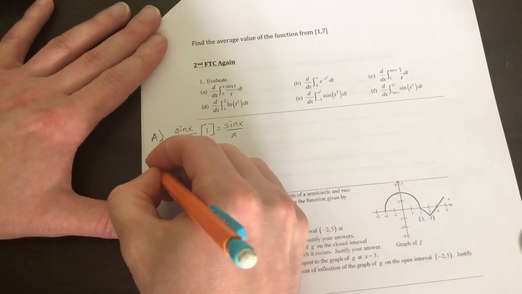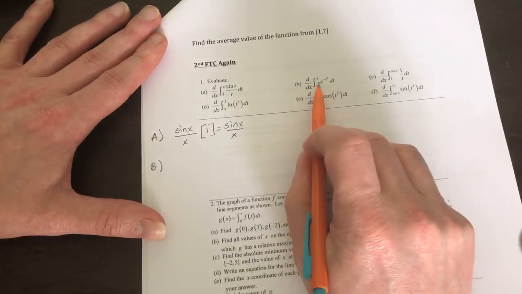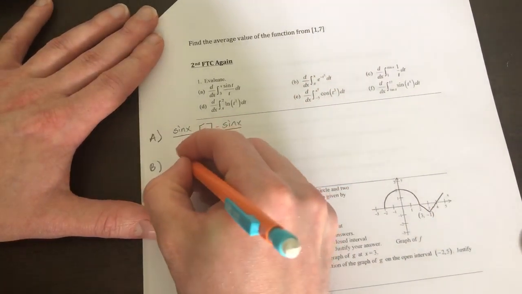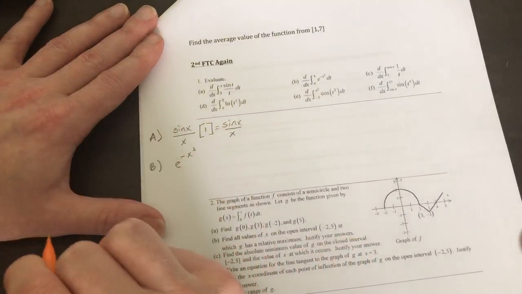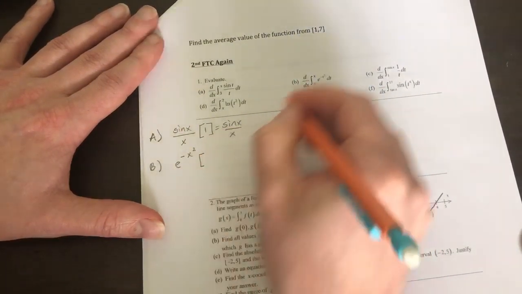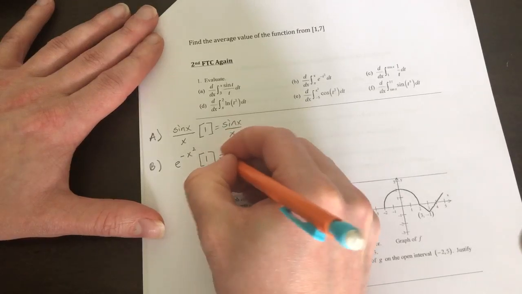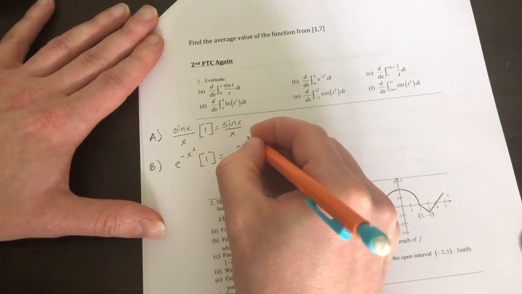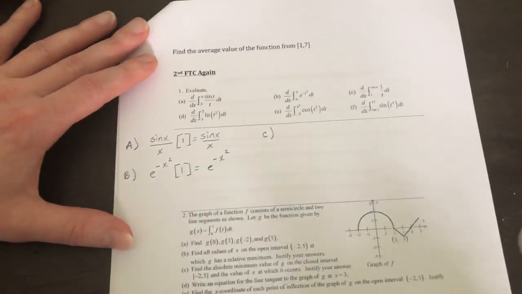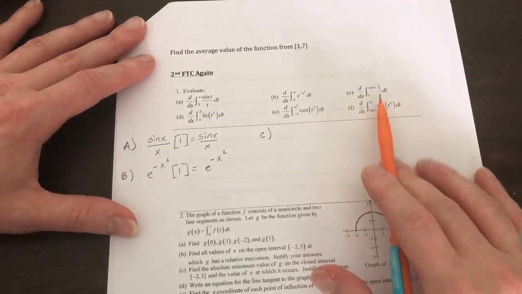Part B. Same thing here. Top limit's x, I'm going to plug it in. So e to the negative x squared. And then I'm going to chain rule the top limit right there. So the derivative of x is just 1. Part C. Okay, so I'm going to plug in the cosine.